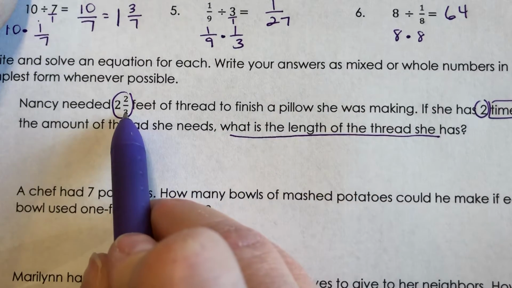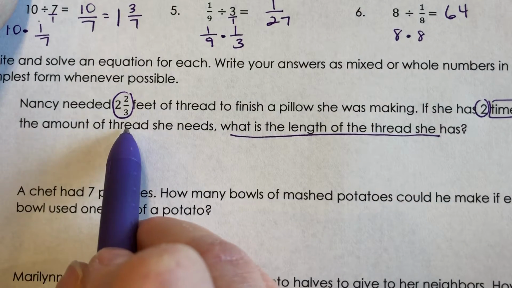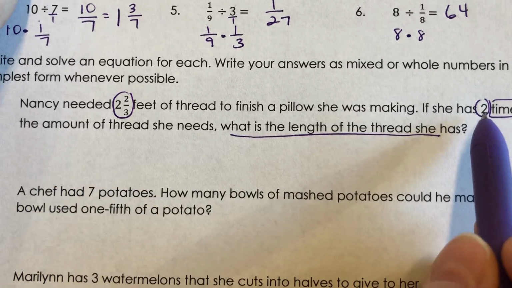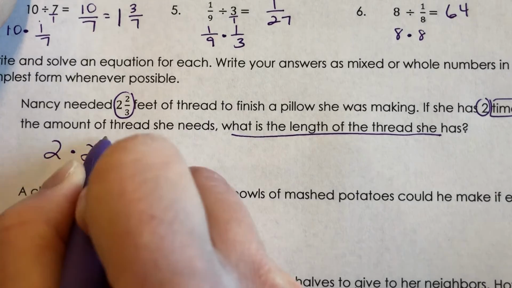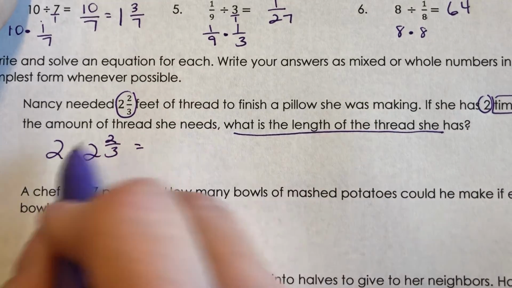So she needs 2 2/3 feet. She has 2 times the amount that she needs. And the amount she needs is 2 2/3. So if she has 2 times what she needs, that would mean 2 times 2 2/3. All right, so let's solve this.